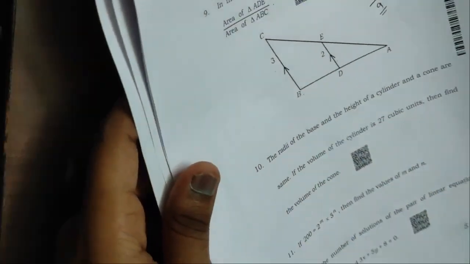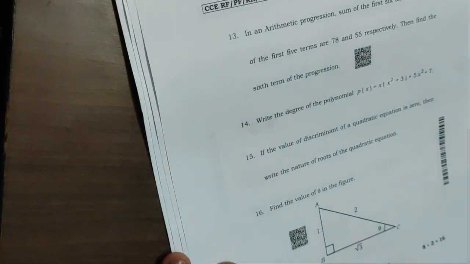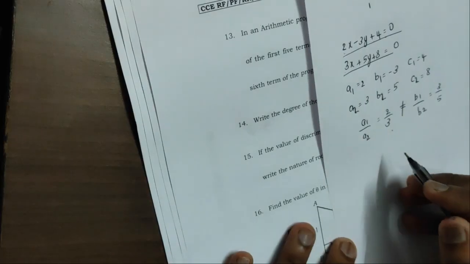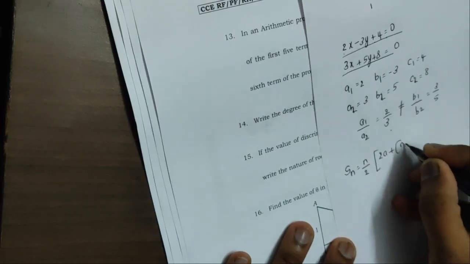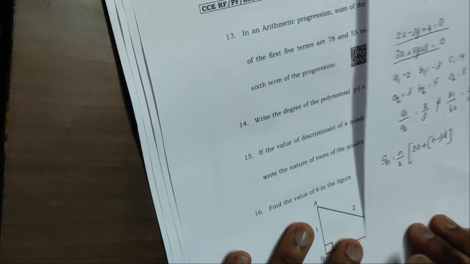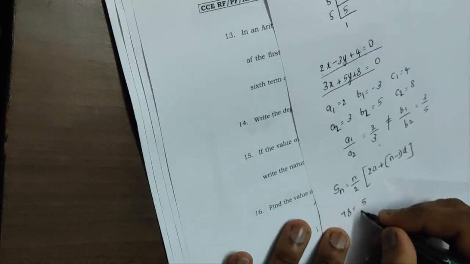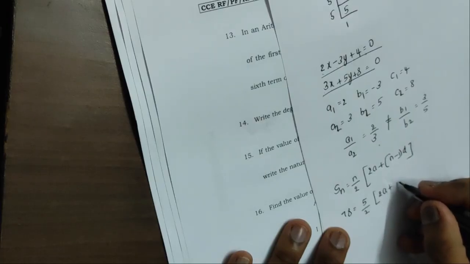Now we will move on to the 13th question. In an arithmetic progression the sum of the first 6 terms and the sum of the first 5 terms are 78 and 55 respectively, then find the 6th term of the progression. We know the formula for the sum of an arithmetic progression: Sn equal to n by 2 into 2a plus n minus 1 into d. So here the sum of the first 5 terms is 78. We will apply this formula as 78 equal to 5 by 2 into 2a plus n minus 1, n is 5, so n minus 1 is 4, 4d.